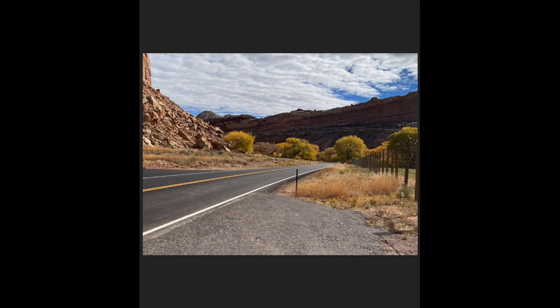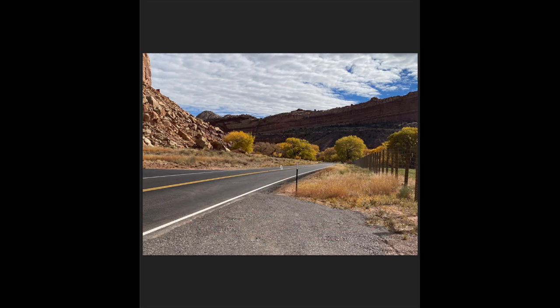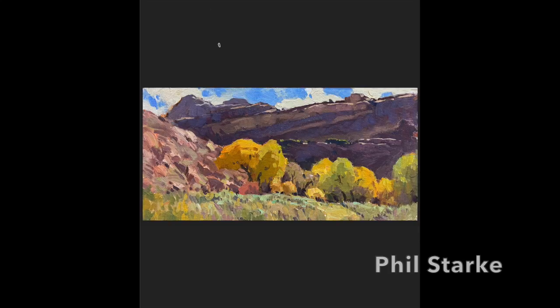I also don't see any need for this stuff in here. As a matter of fact, I don't think I painted the road at all. I think I jumped way ahead and just made the foreground into grass. Anyway, here's the painting. It's a 6x12. I have a small painting.